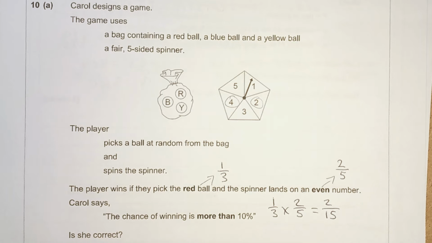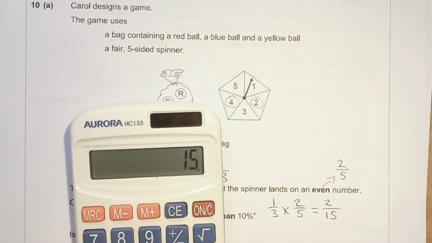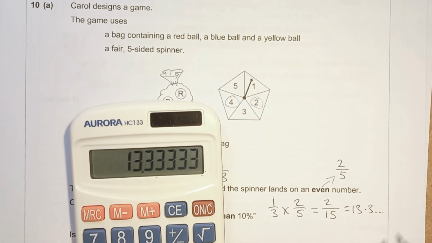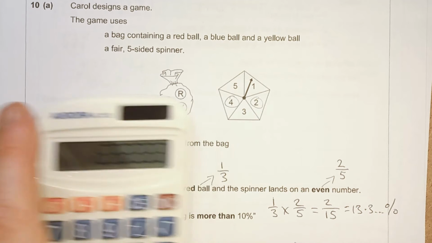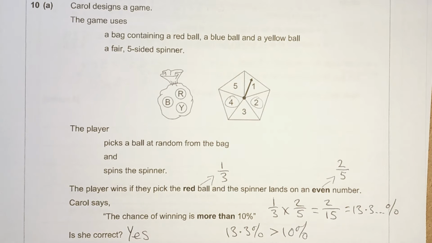Now, they were saying the chance of winning is more than 10%. Well, let's see. 2 divided by 15. Let's turn it into a percentage. Times it by 100. So that's 13.3, keep going, percent. Well, 13.3% is more than 10%. So is she correct? Yes, she is.